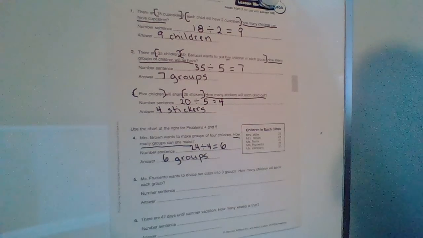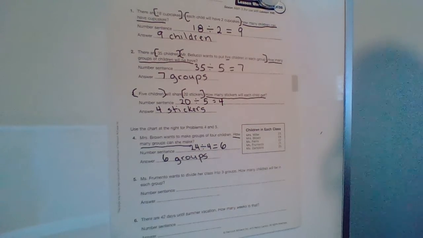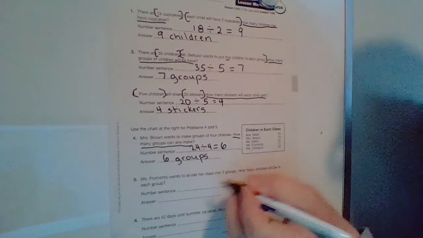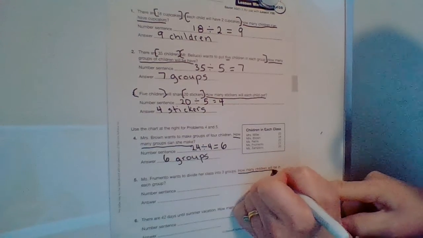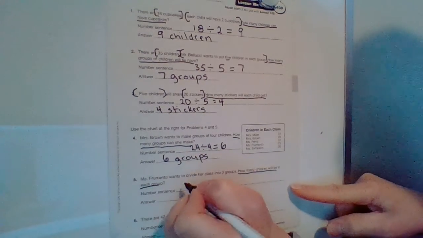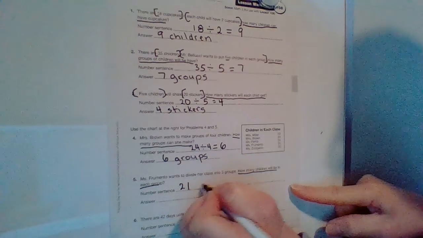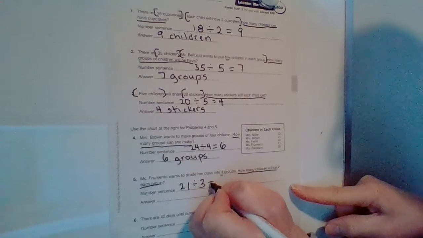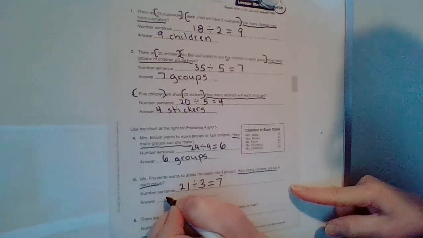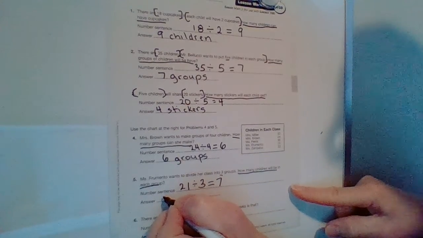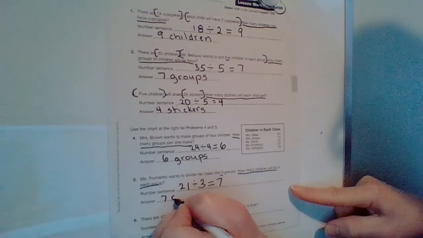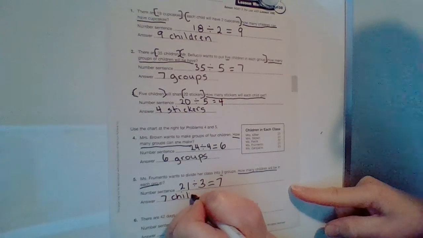Number 5. Mrs. Romento wants to divide her class into 3 groups. How many children will be in each group? Mrs. Romento has 21. Let's underline what we want to find out here. Okay, so 21 divided by 3 equals 7. How many children will be in each group? 7 children.